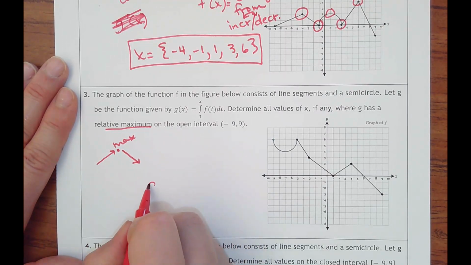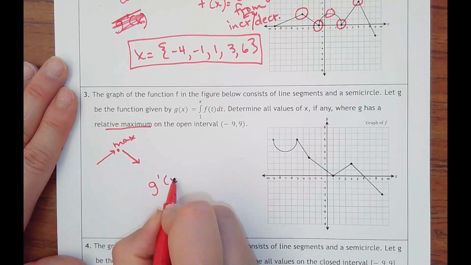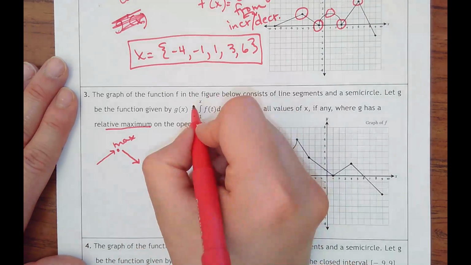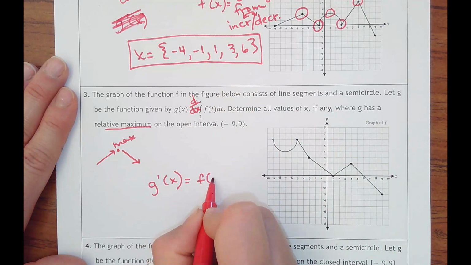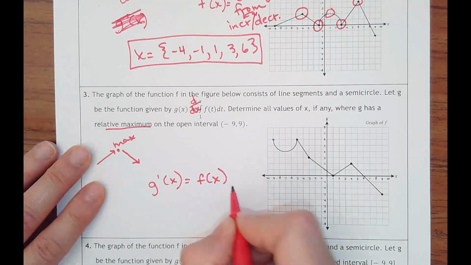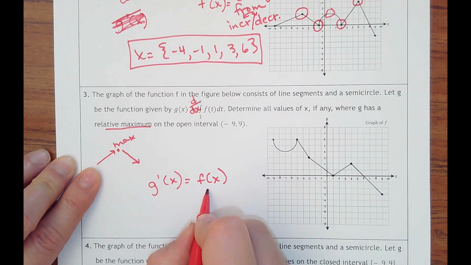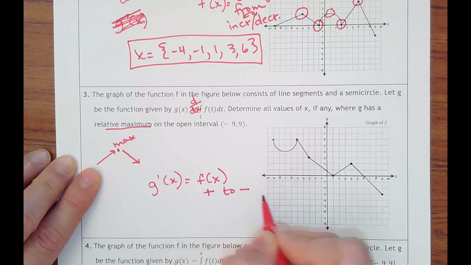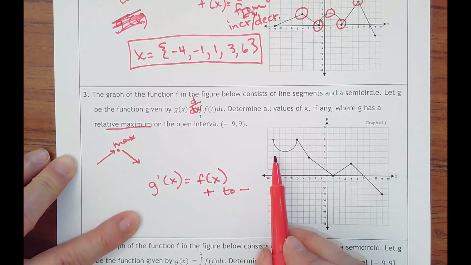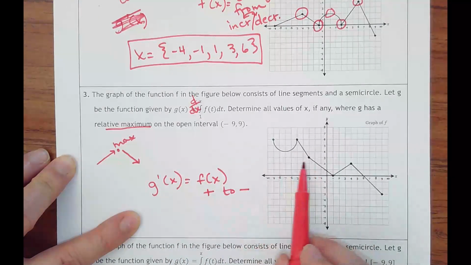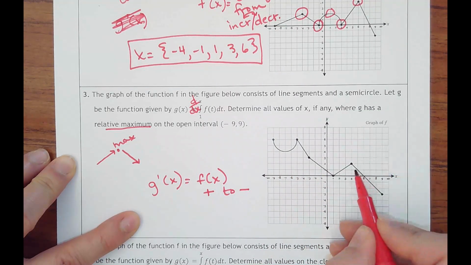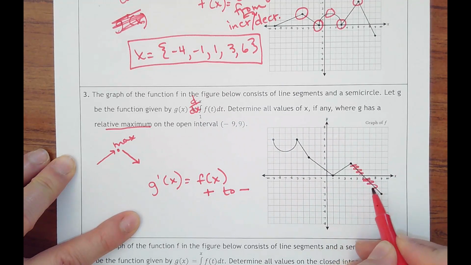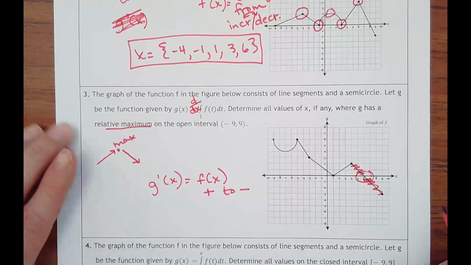So g prime of x, if I take the derivative of this, it's going to be f of x. Where does f of x go from positive to negative? So we want it to be positive, or above the x-axis, to below. Positive to negative right here at 6.